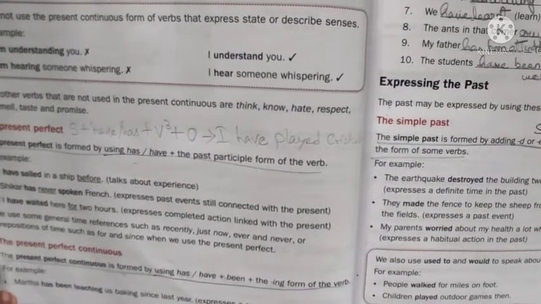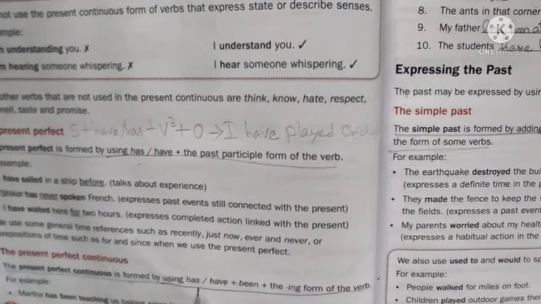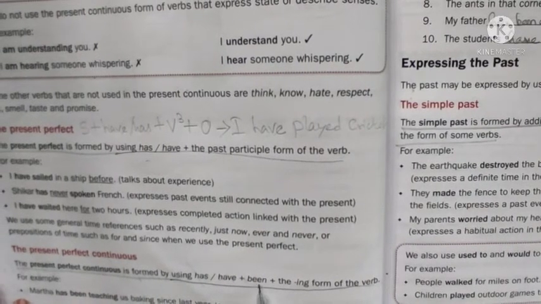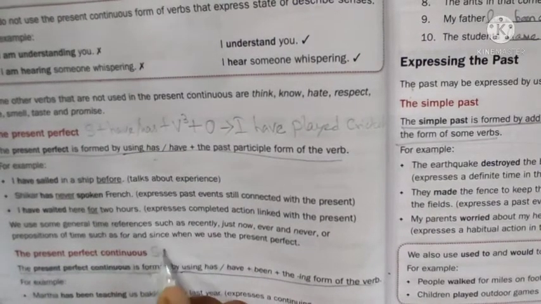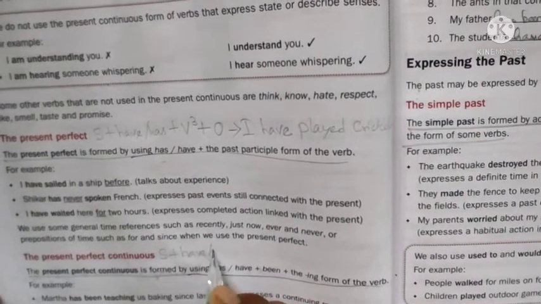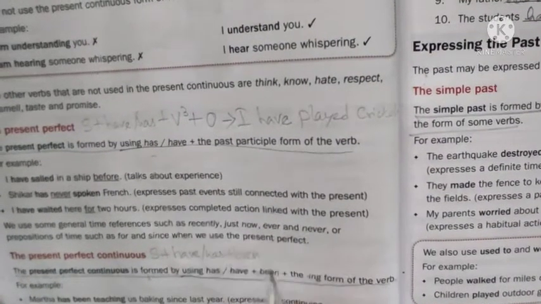So present perfect continuous tense. The present perfect continuous tense is formed by using has or have plus been plus the ing form of the verb. So the rule will be there should be a subject plus have or has. Then for perfect continuous tense, we have to add been plus the first form of the verb.